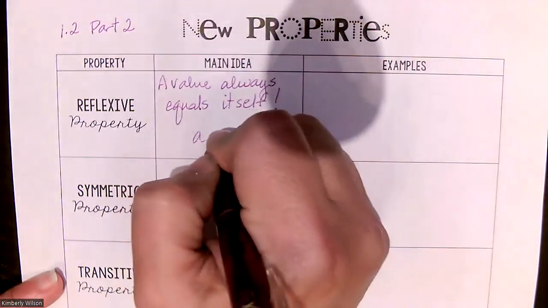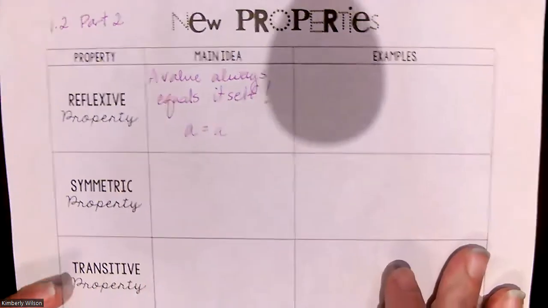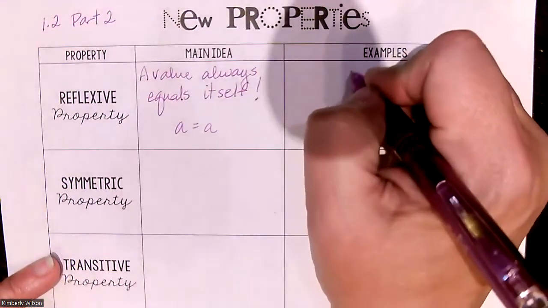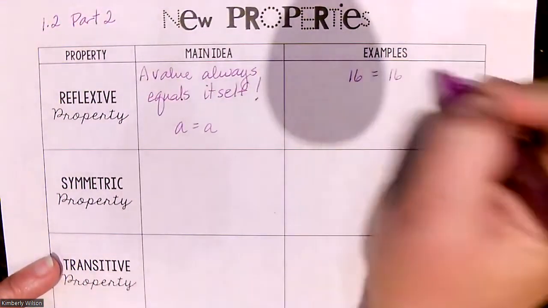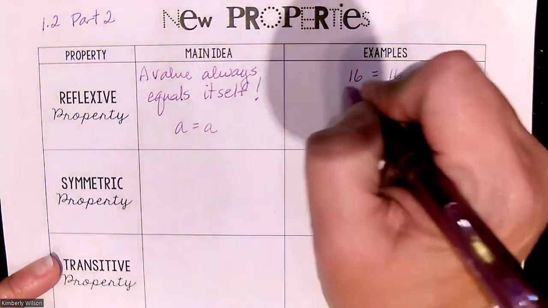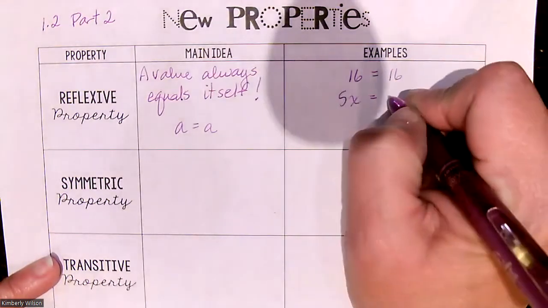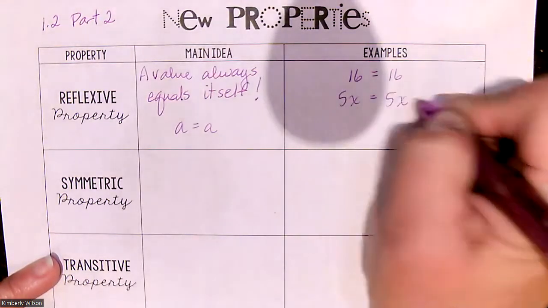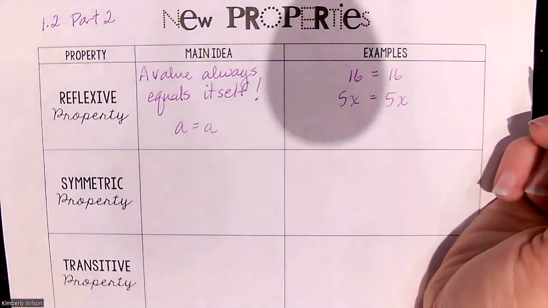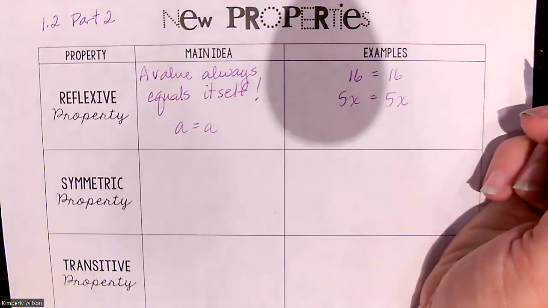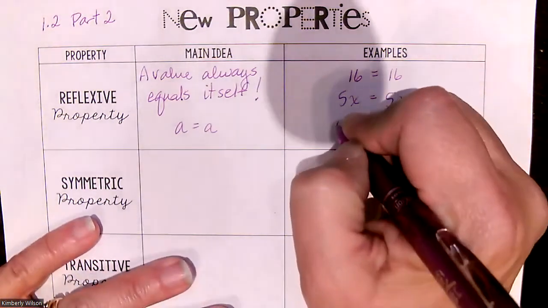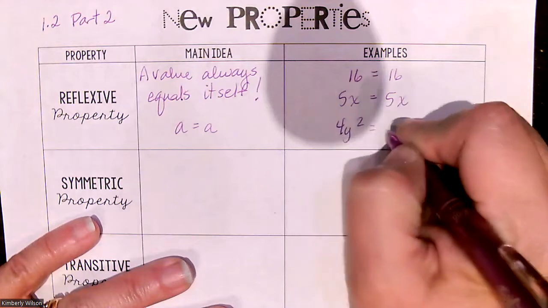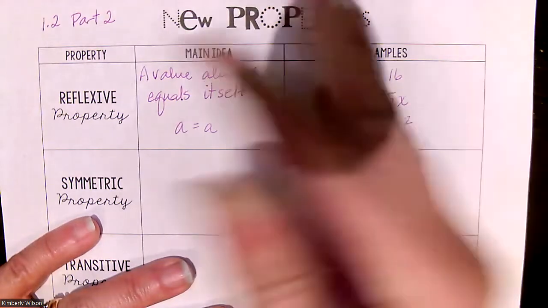So A equals A. Examples of this: 16 equals 16 for mathematical, or 5x equals 5x. Like when you look in the mirror, reflexive is kind of like reflective. You see yourself in the mirror. 4y squared equals 4y squared.